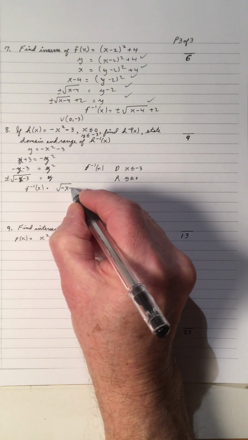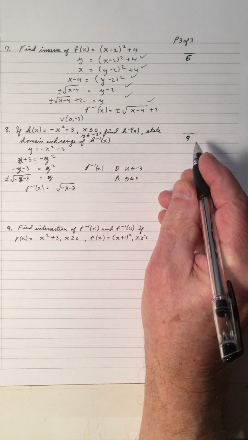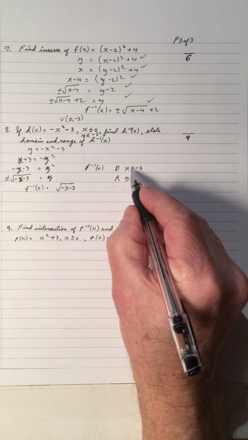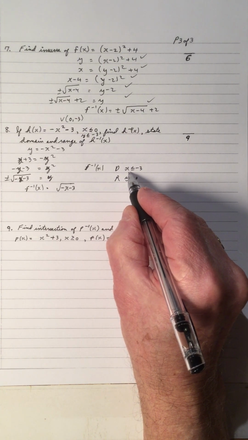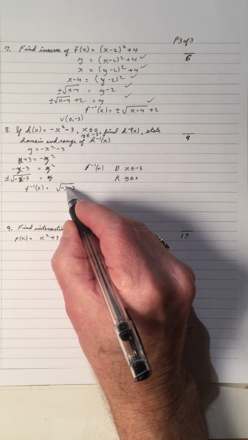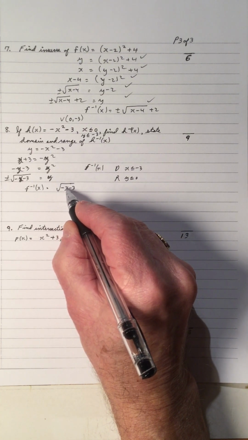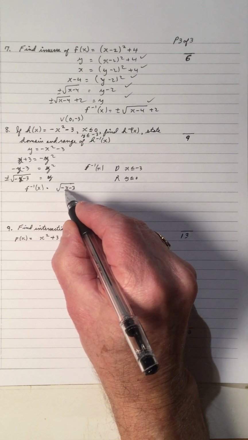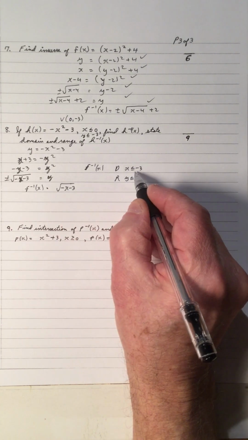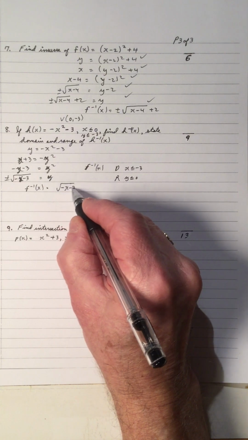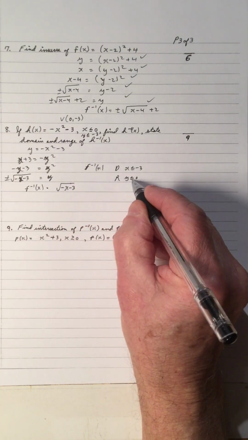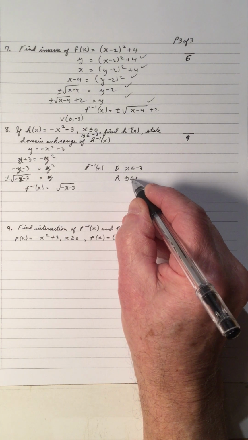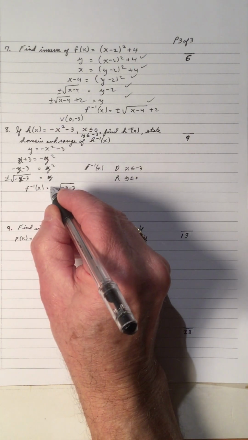So this is okay. But what I'm trying to get at is that your domain is x is less than or equal to negative 3, because when you put negative 3 in here, it gives you 0, and the values of x got to be less than or equal to negative 3 in order to have a positive number underneath here. But the y's are less than or equal to, so that means y is less than or equal to 0, so that's the negative.